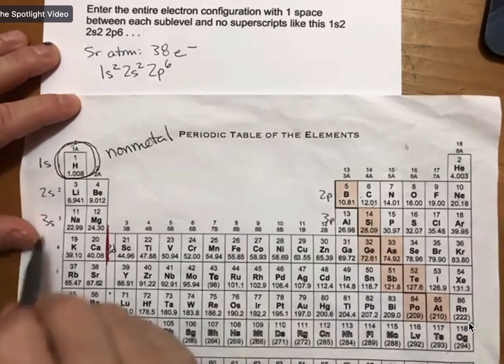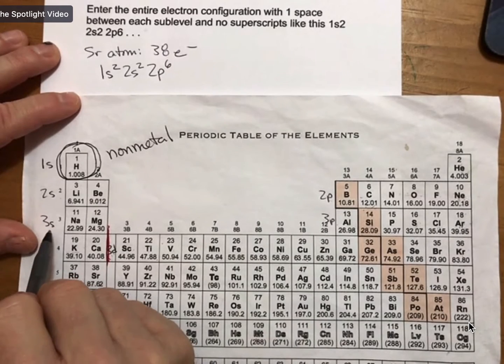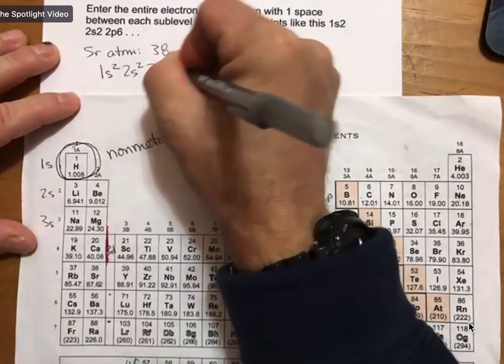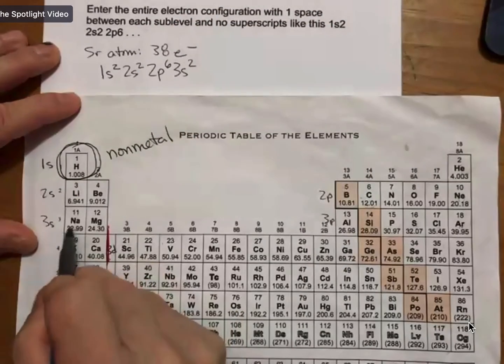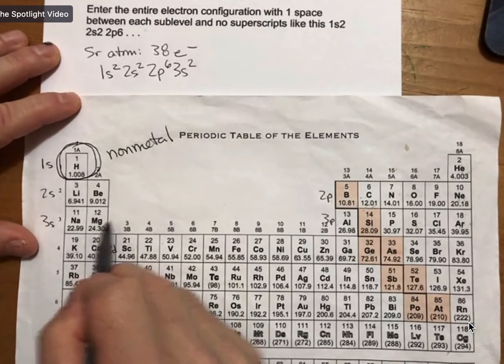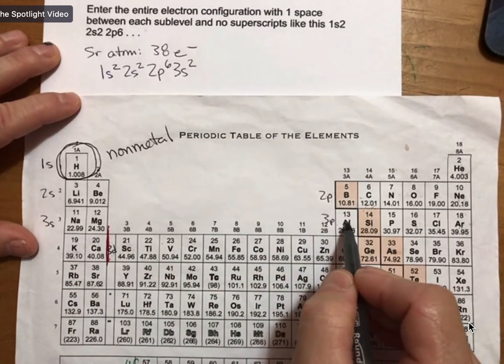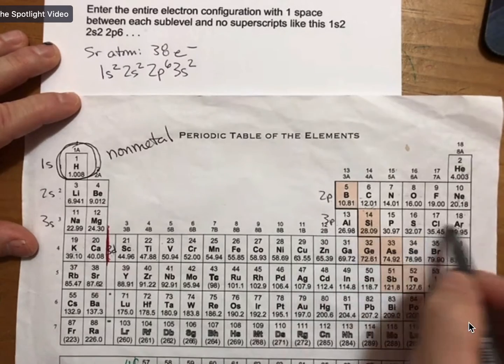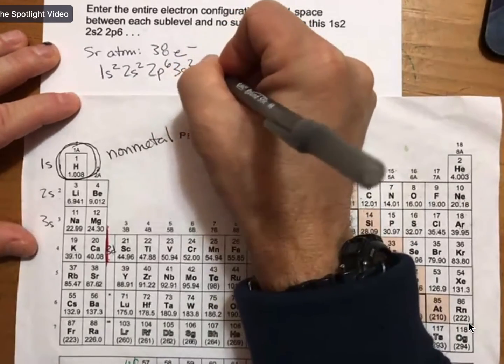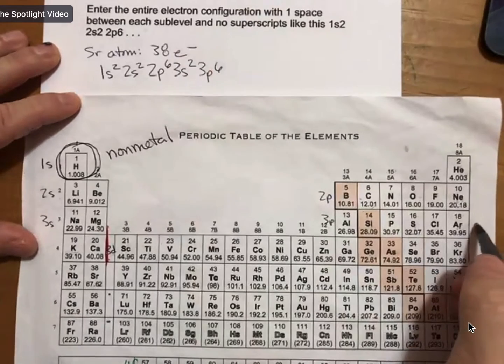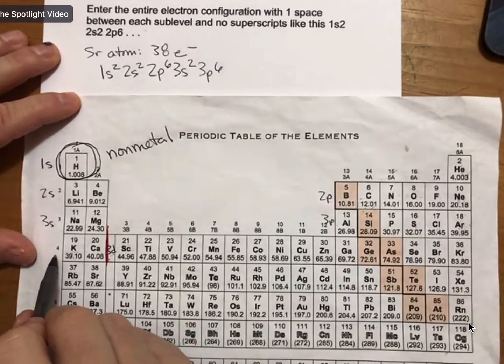Ding, head back to the other side. Now I'm in the 3s area. 2. Keep going. So 3p, 6. Ding, return to other side.